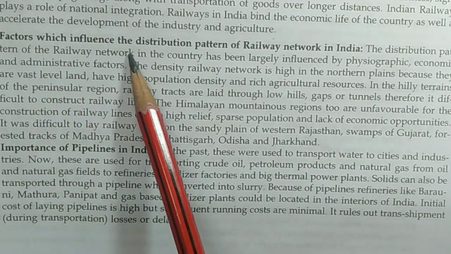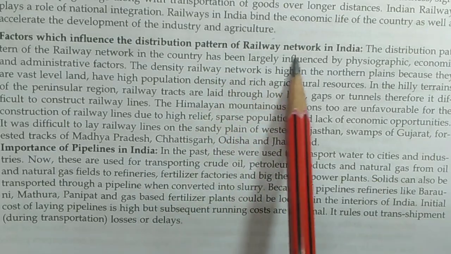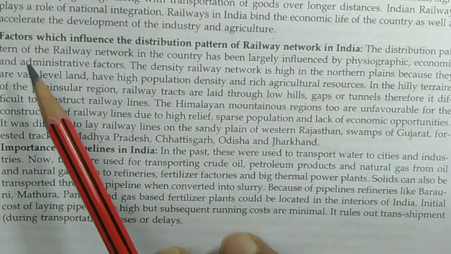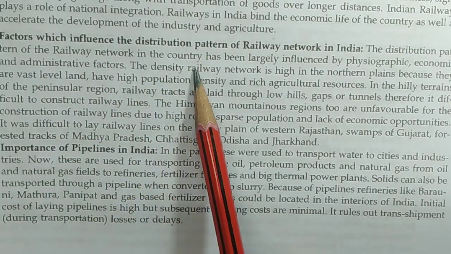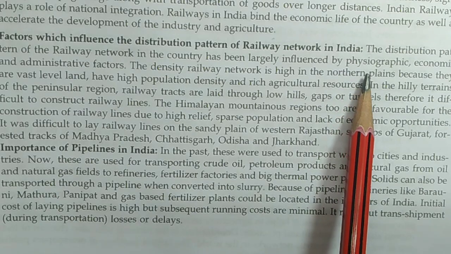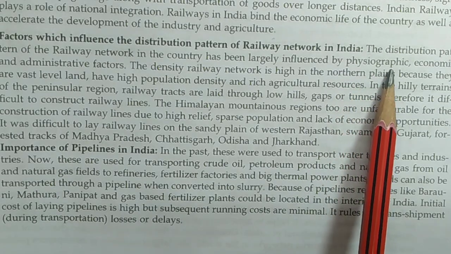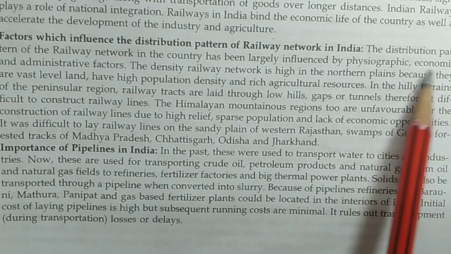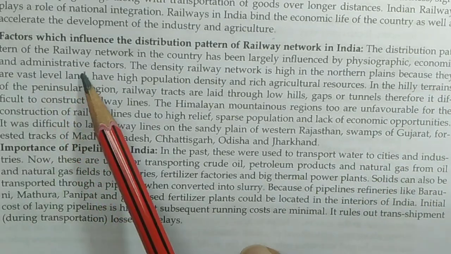Factors which influence the distribution pattern of railway network in India. The distribution pattern of railway network in the country has been largely influenced by the physiographic, economic and administrative factors.